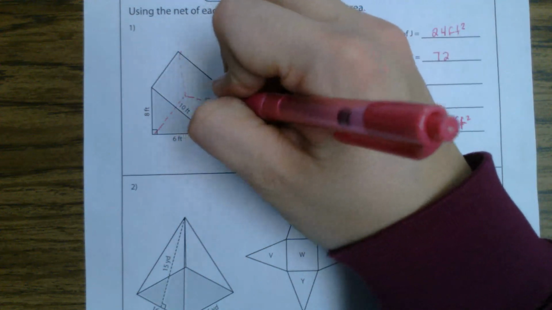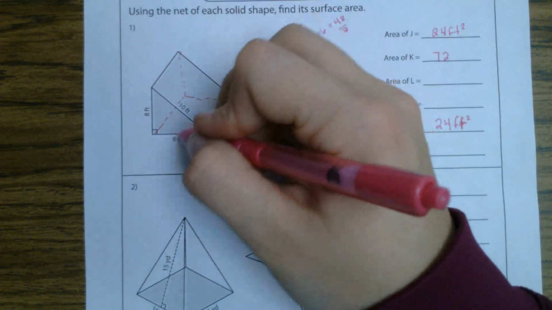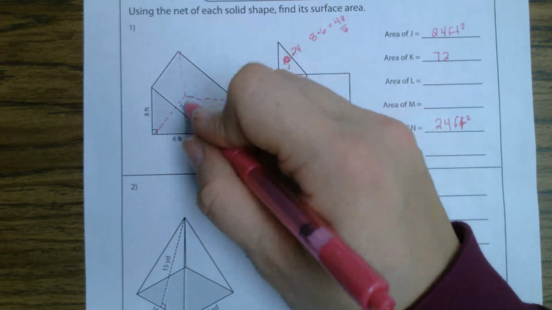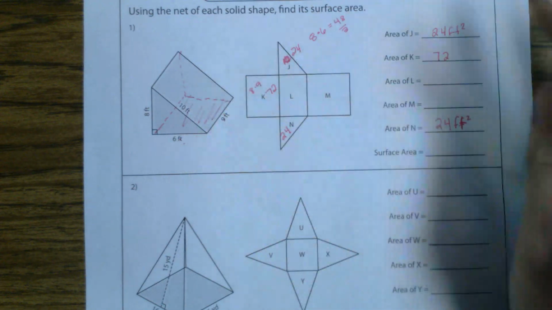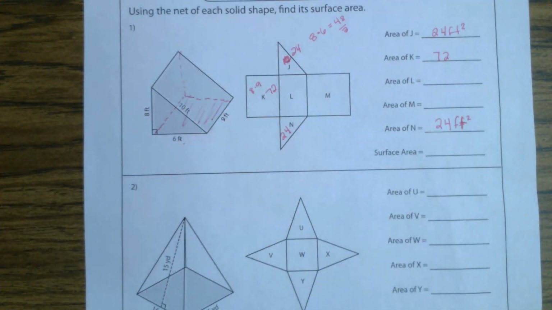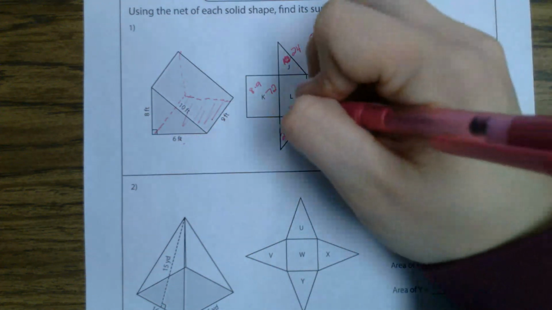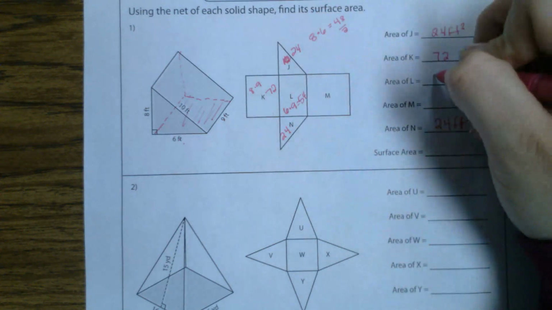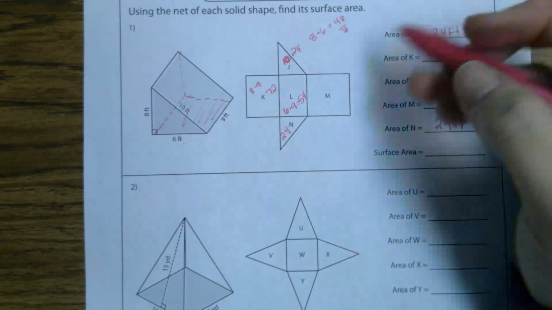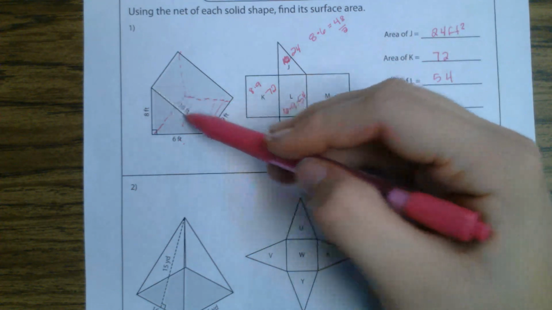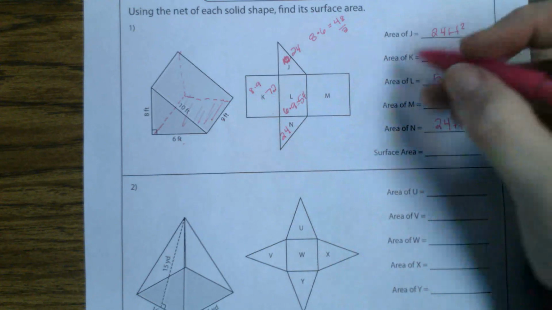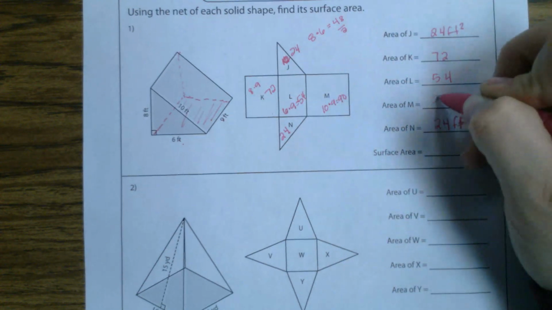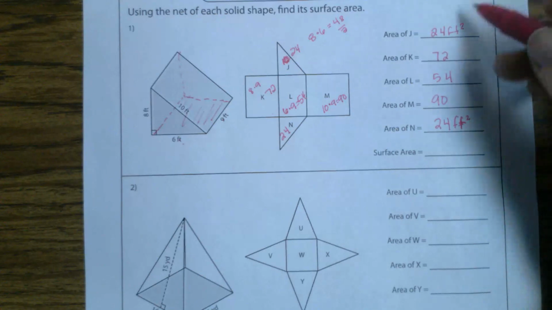L is my base here. So I have 6 times 9. 6 times 9 for my base here. Okay. 6 times 9 is 54. And then M is this top part, which is 10 times 9, which is 90. I'm going to add all these together.